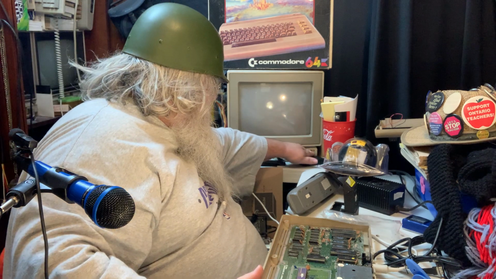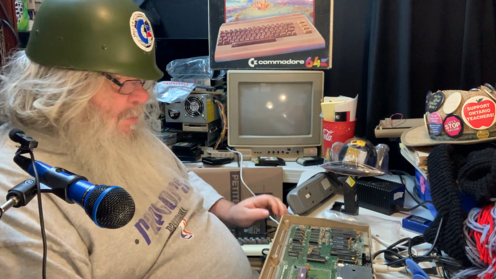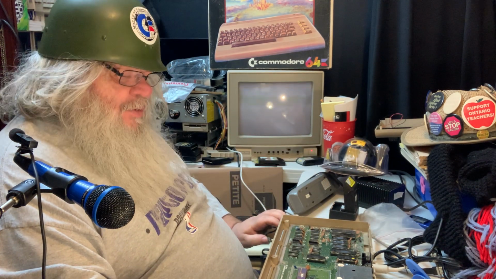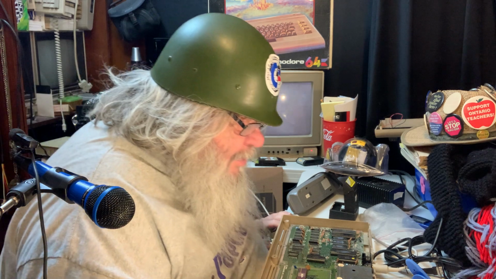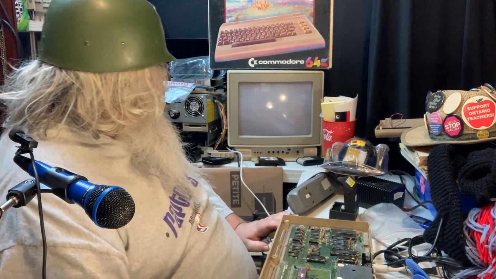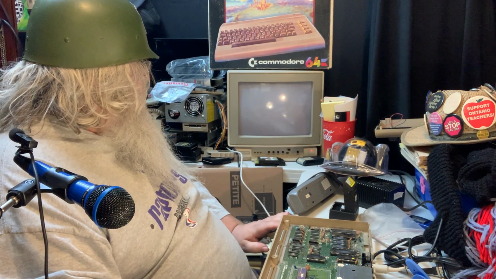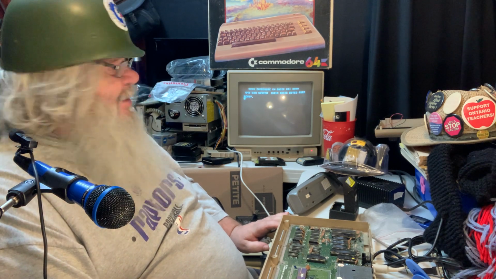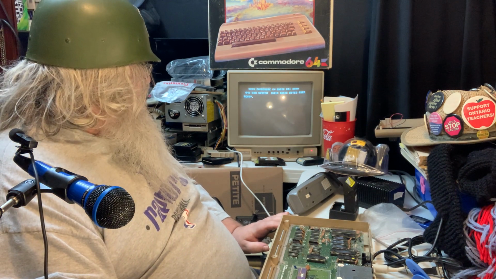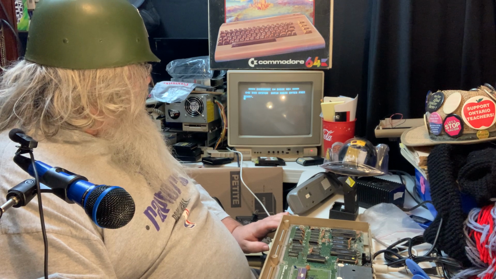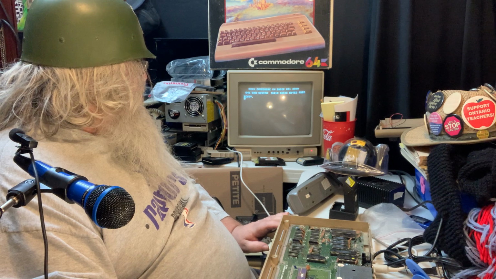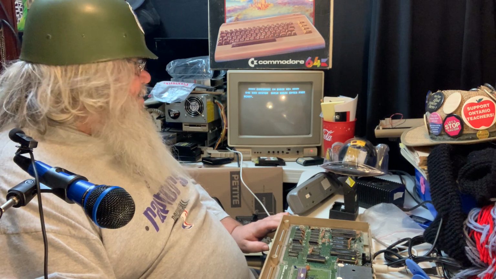Well, let's just turn on this monitor here. The monitor is warm. There's a switch. Okay, so when I turn this on, oh, look at that. It comes up in black with white letters already. Cool. It says Commodore BASIC version 2, 64K RAM system, 3719 BASIC bytes free.